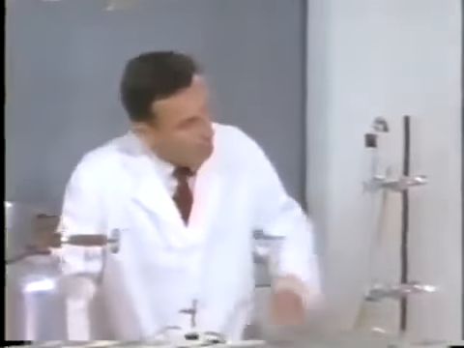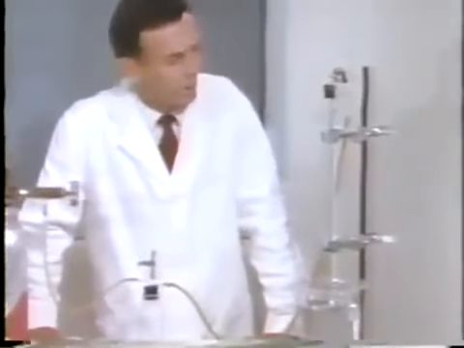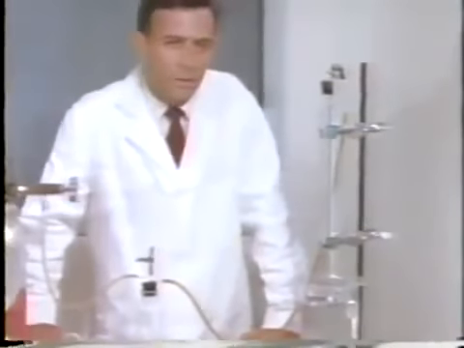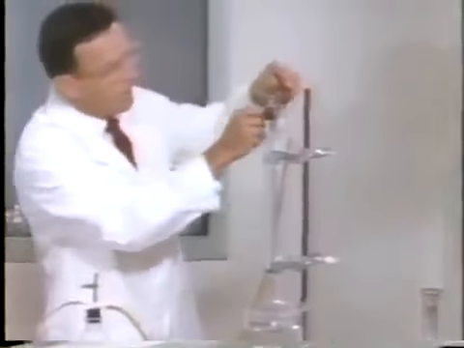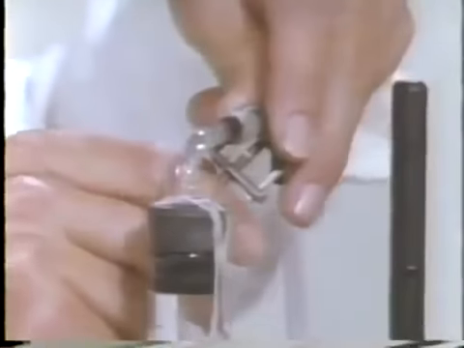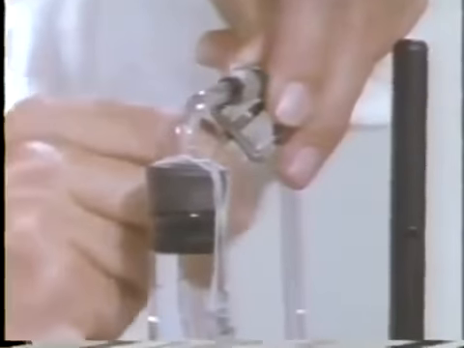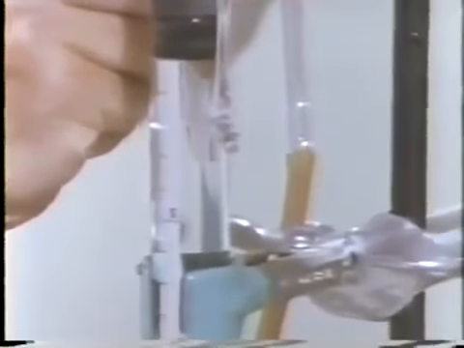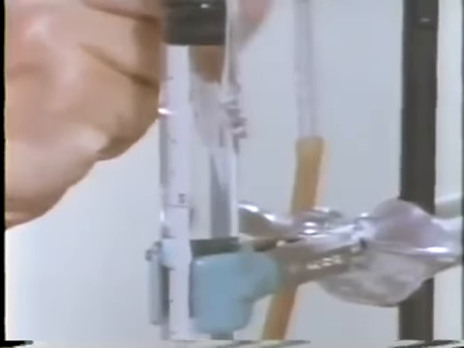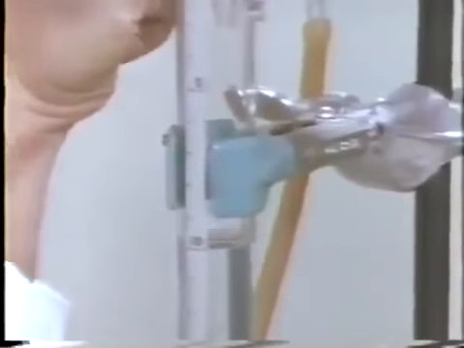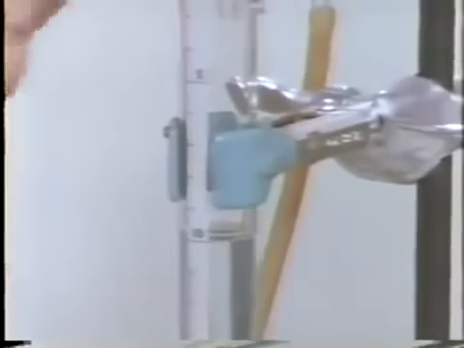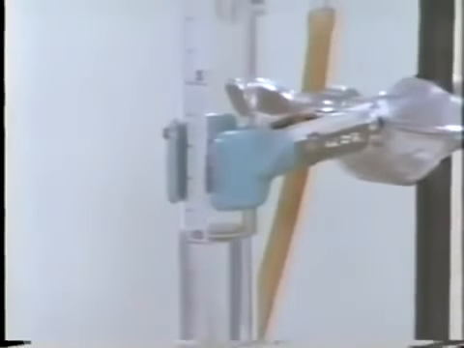This apparatus permits us to mix hydrogen and oxygen and study quantitatively how these gases combine. When we loosen this clamp, hydrogen enters the tube. The scale reading is 10.1.